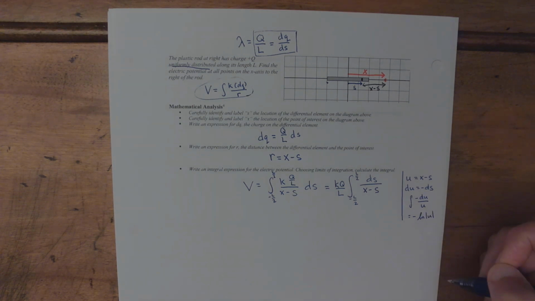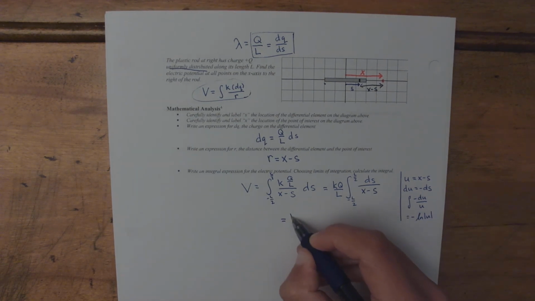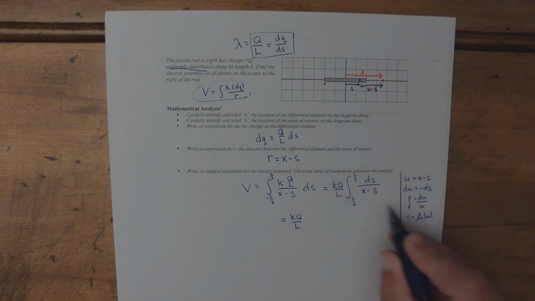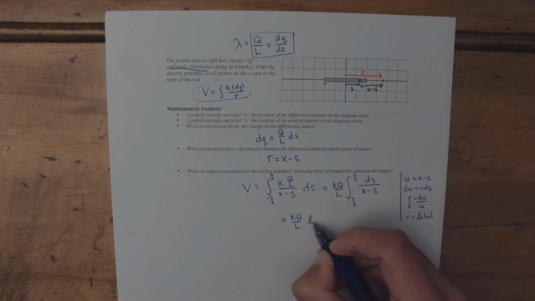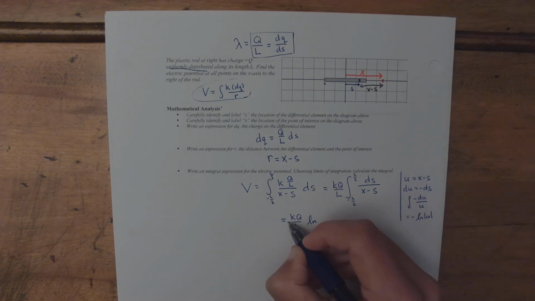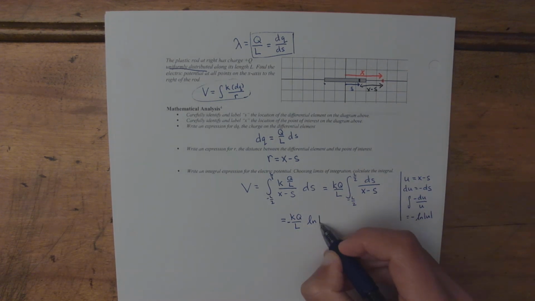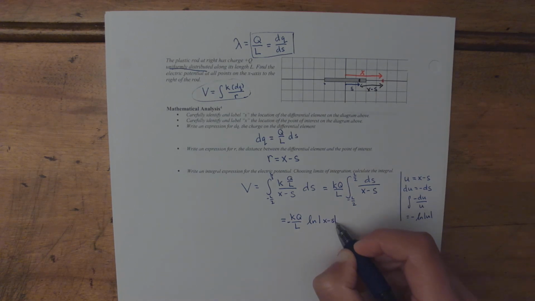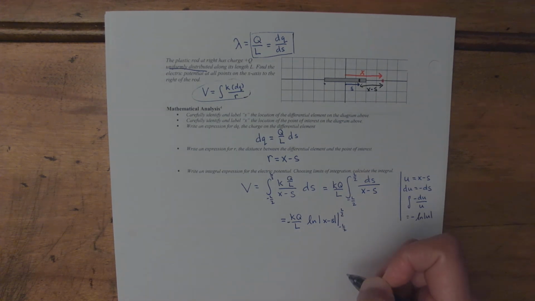And then I can go ahead and put in my limits of integration after I go back here and say u is equal to x minus s, so this is the natural log, oh, and I got to remember the negative sign, of x minus s as I go from negative L over 2 to L over 2.